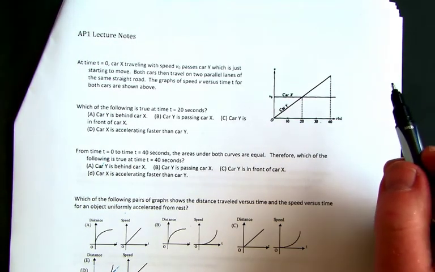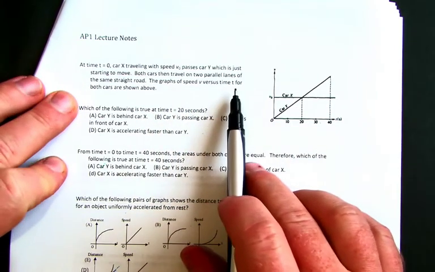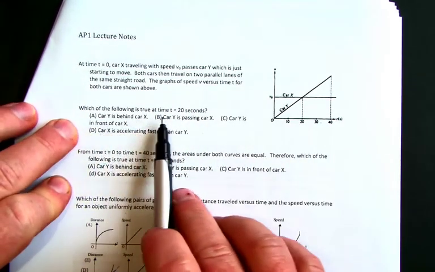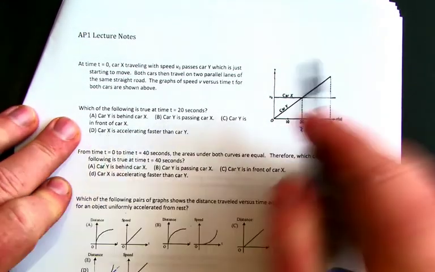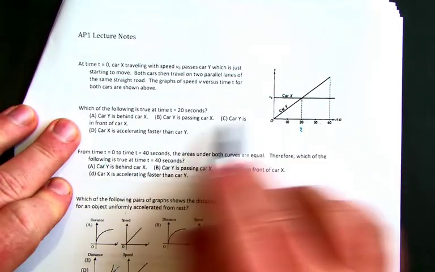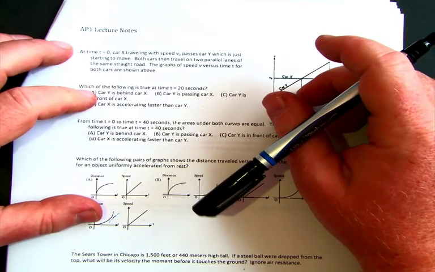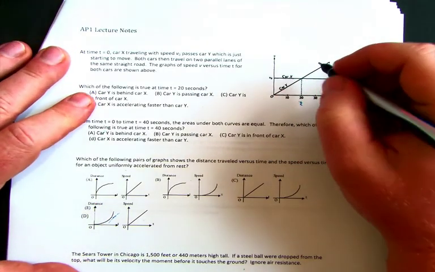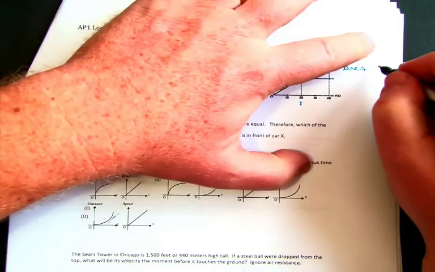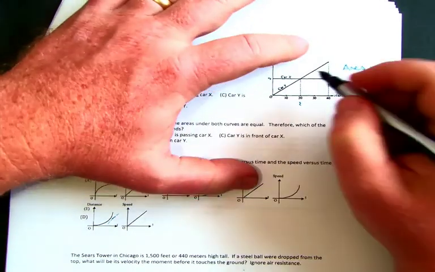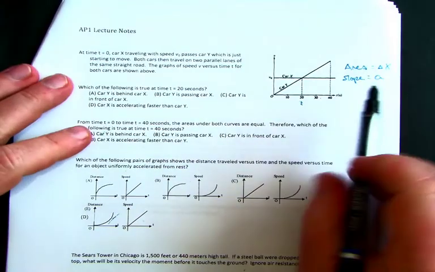Both cars travel on two parallel lanes of the same road. The road is straight. It says the graphs of the speed versus time of the two cars are shown right there. Now, which of the following is true at time t equals 20 seconds? So right there at this time. Car y is behind car x. So it's going to ask me about all these different things. I could start reading them, but what I might as well do is look at a couple of things. Remember, the area underneath here equals change in position, right? The slope equals acceleration, okay?